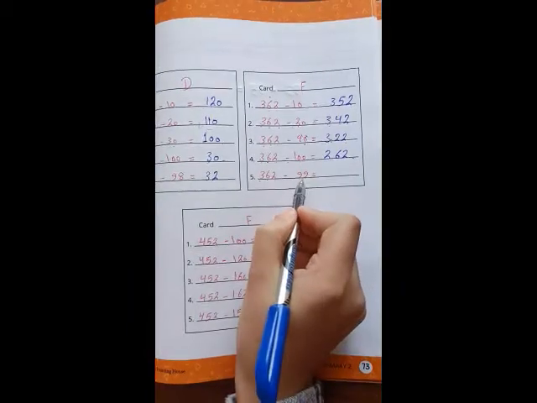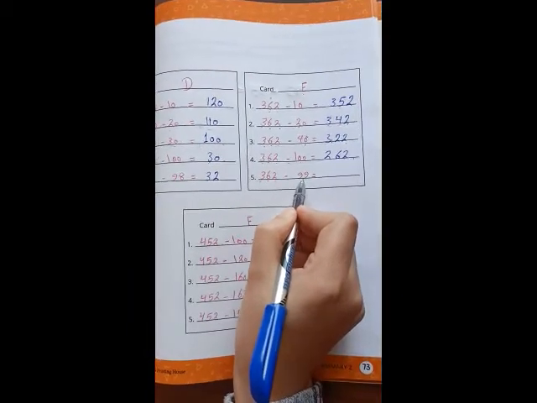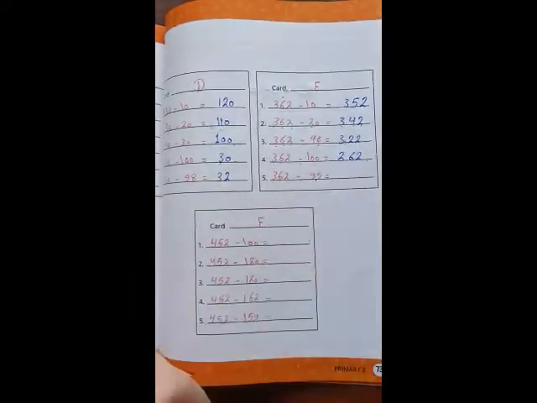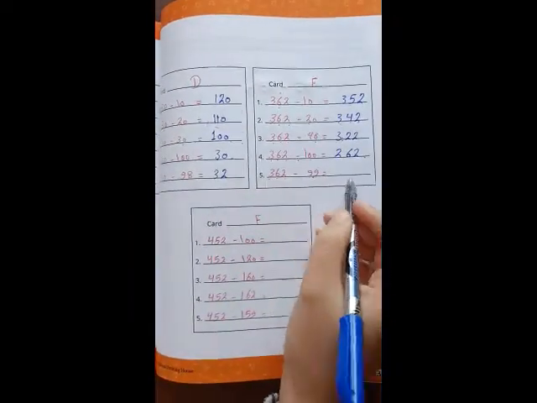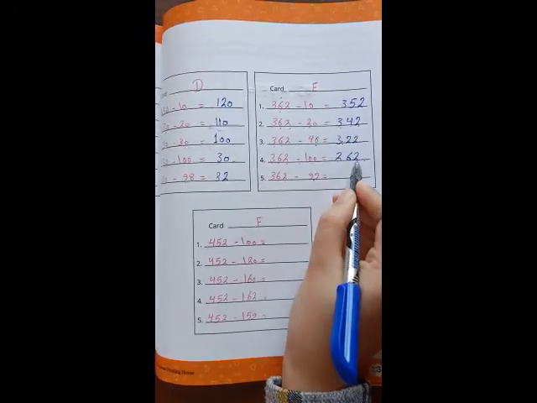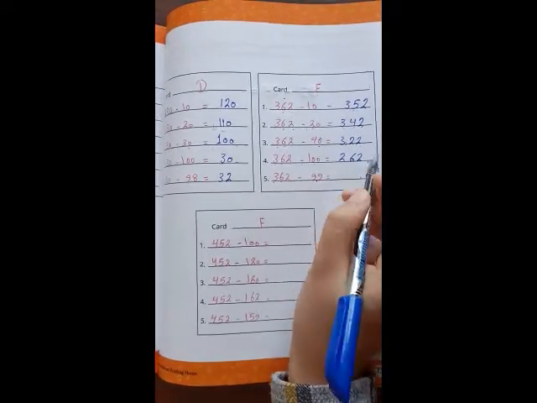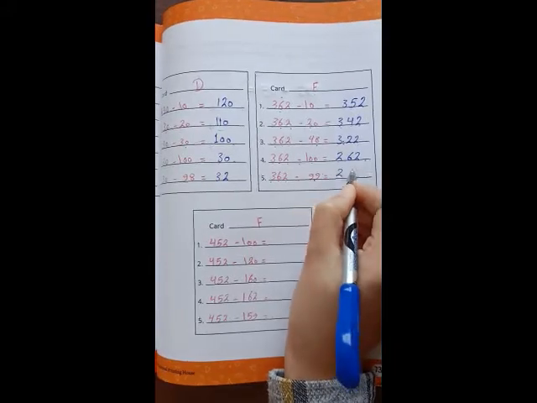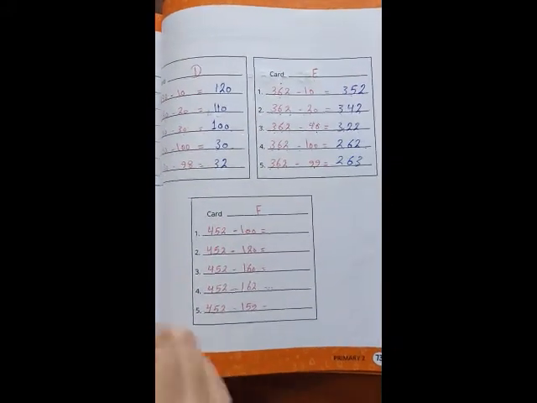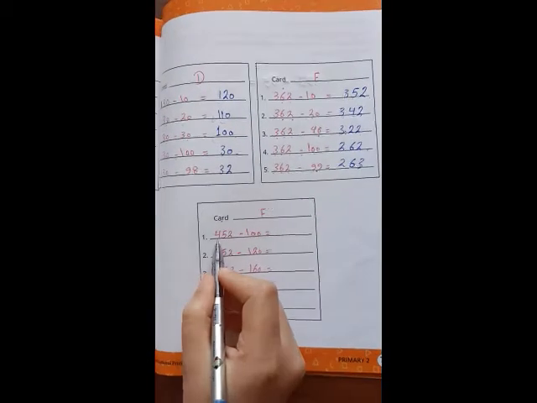I will use this fact to solve 362 minus 99. Okay, is 99 less than or more than 100? Excellent, it's less than by 1. So now my answer will be more than 262 by 1. So my answer will be 263. Good job. Card F.